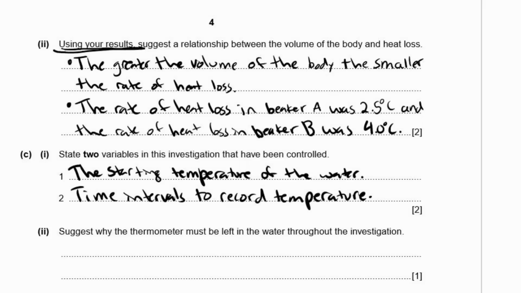Other things you could have put down, you could have said that the temperature of the environment was controlled because they would both be in the same space. You can say that the volume of the beaker or the size of the beaker or the shape of the beaker is being controlled. And you can say the total time for the investigation. So as you can see, time isn't a valid variable. You can say time intervals to record the temperature or the total time because those are different things. All right, but you only put down 2 because the question only asks for 2. It even says it in bold letters.